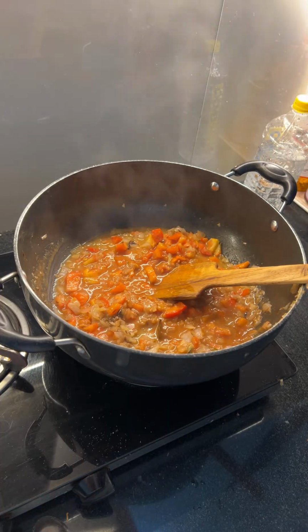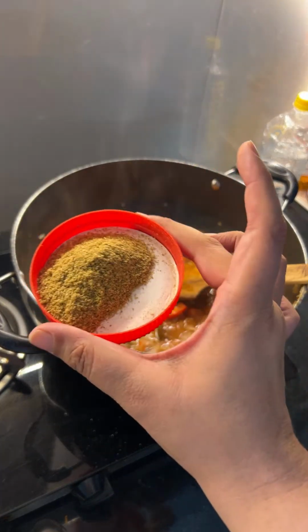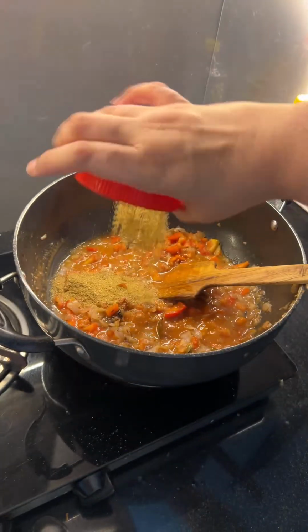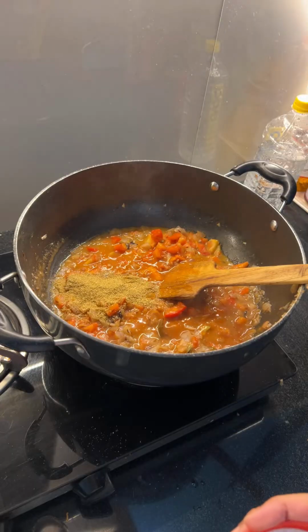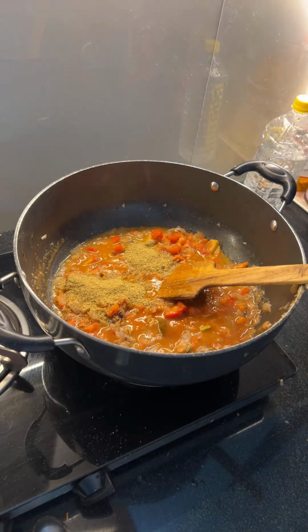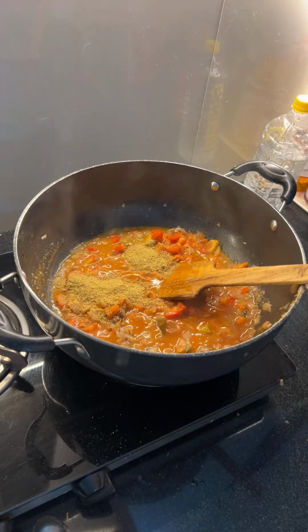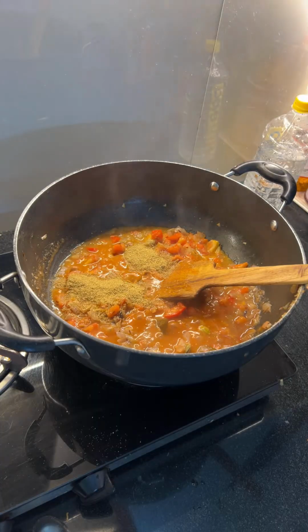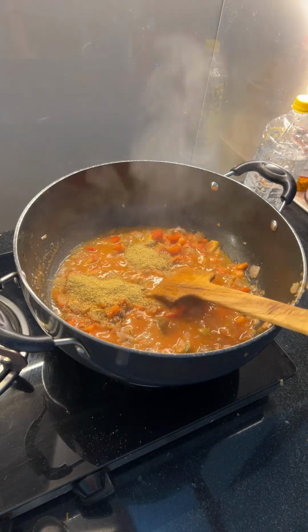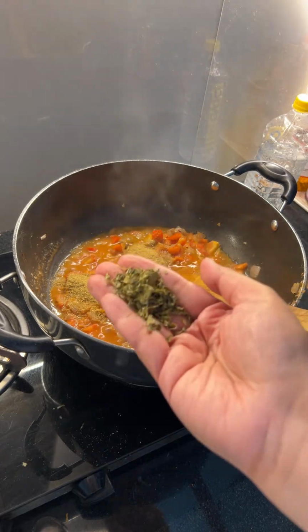Then this is my coriander powder. We use it in curries here. What you can do is you can use whole coriander and then grind and roast it. That's what I have done. That's why the jar is of some other thing. And one of my favorite ingredients is dried fenugreek.